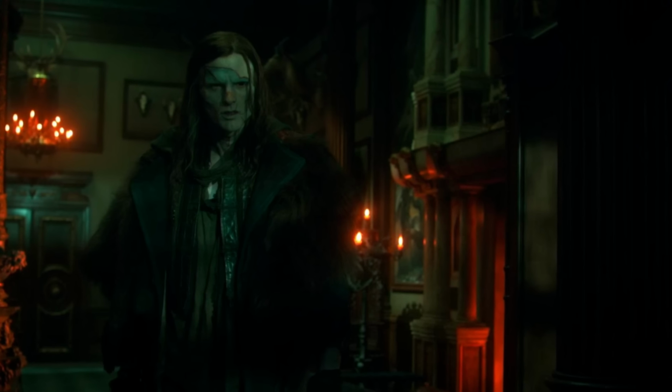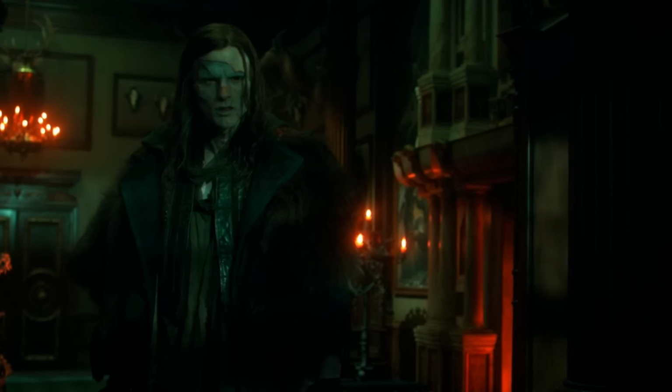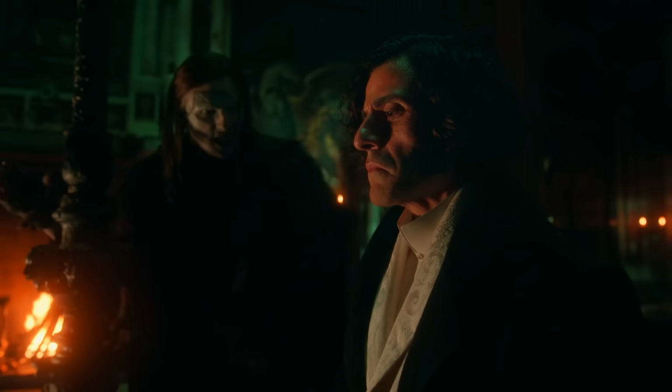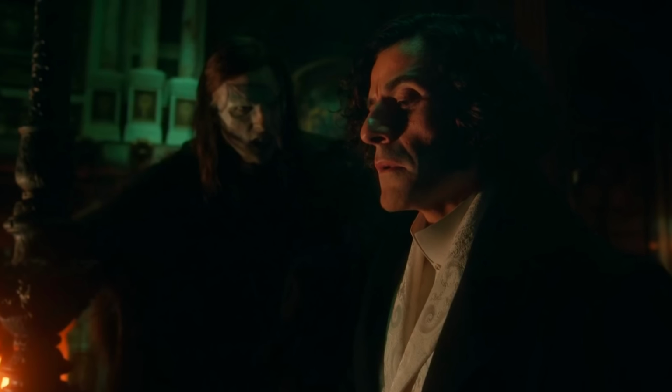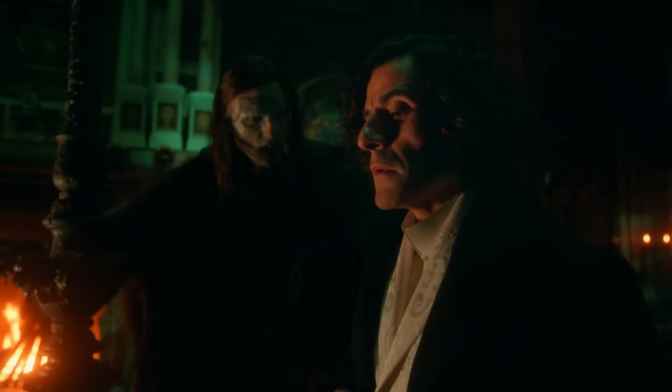In case I did, please point them out in the comment box below, and also give your thoughts on all these hidden motifs that Guillermo del Toro and company have created with Frankenstein.